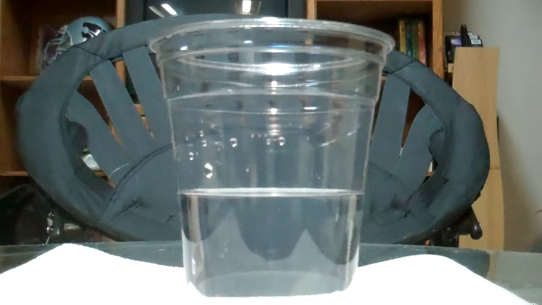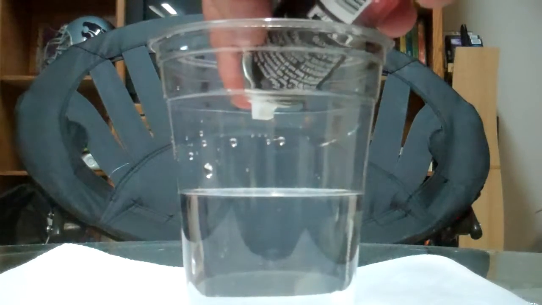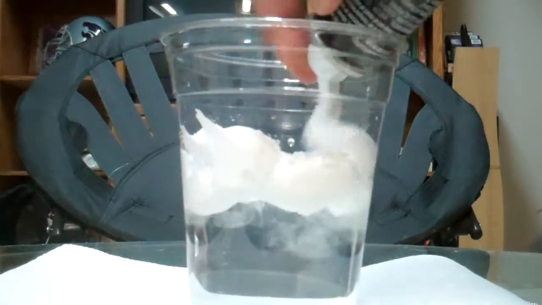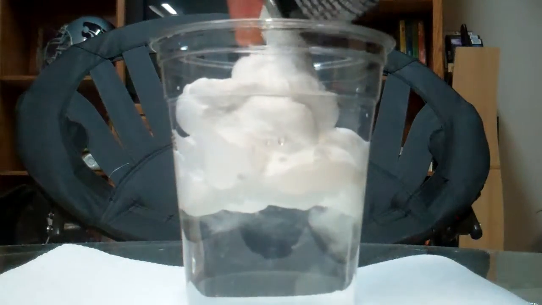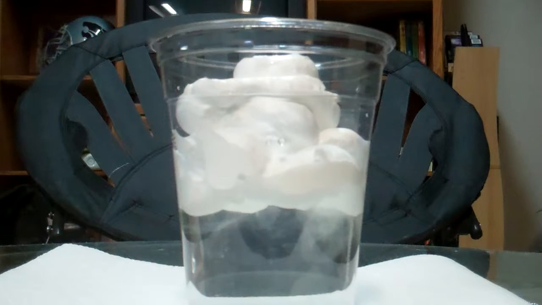What we're going to do is we're going to take our shaving cream and we're going to make a cloud on top of our cup of water, and we're going to want to be careful not to get this in our eyes or into our mouths or anything like that, because it's going to taste just absolutely pucky if we do. So we're going to take our shaving cream, we're going to put some in our cup, and that's going to be our cloud.